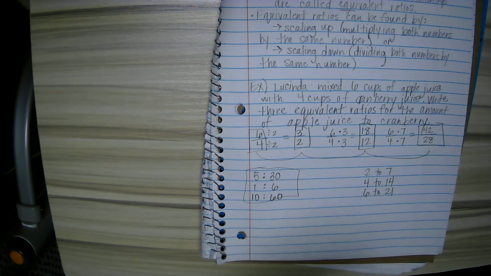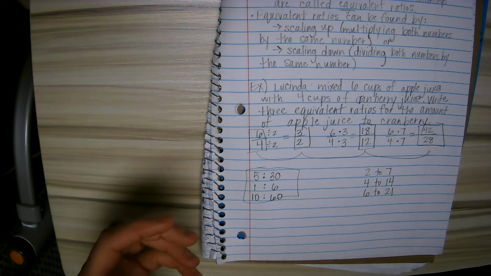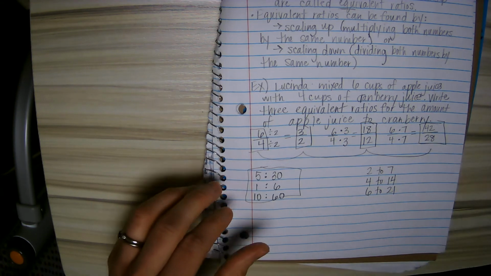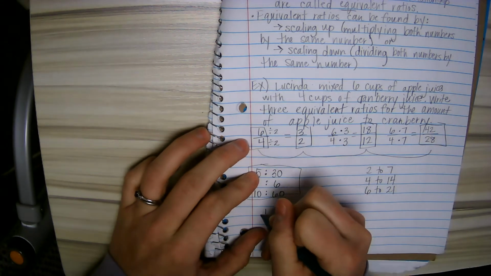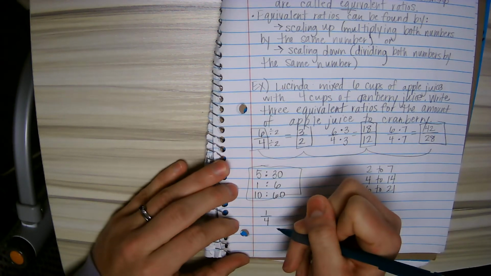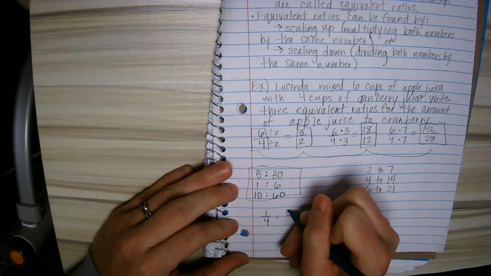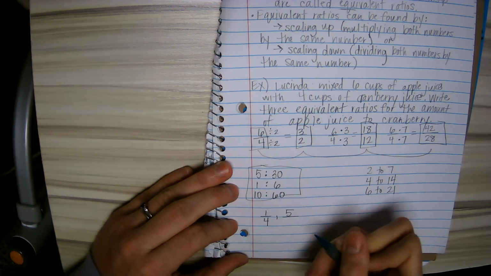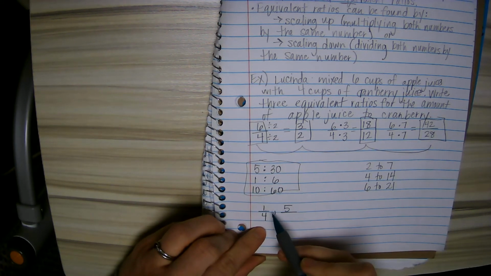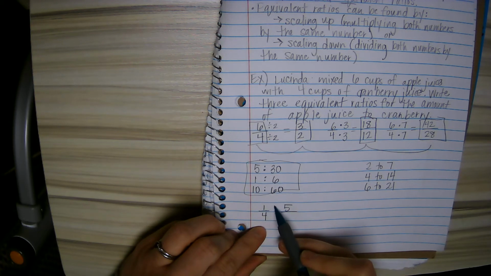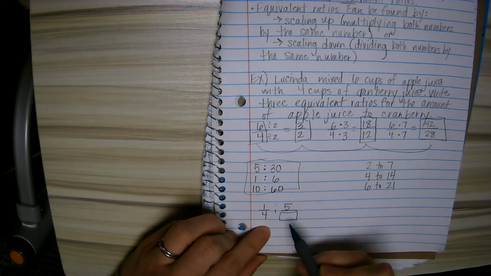Now sometimes you'll have to find values. So if I gave you some missing things, like, 1 to 4, and I wanted to know if I had 5 of that top number, how many would I need in the bottom? So I'm asking, what did I do to the 1 to get to 5? So I multiplied by 5. So then I'm going to have to do the same thing to the bottom.